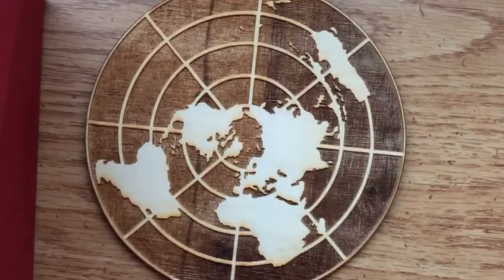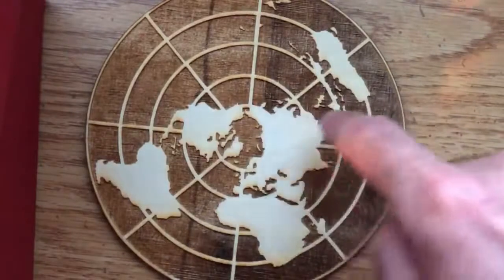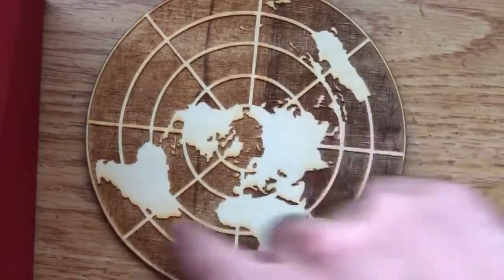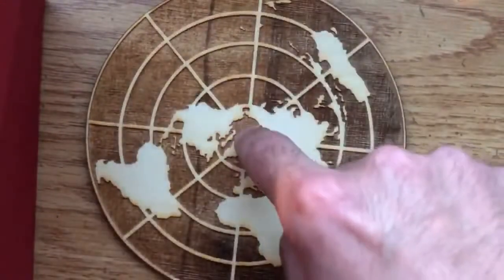Now, a lot of people like to say that's not a flat Earth map. That's just an azimuthal map. You can make an azimuthal map originating from any place on Earth. So basically, an azimuthal map puts any location on Earth in the center and then starts projecting outwards from that point. This particular azimuthal map is the North Pole azimuthal map.